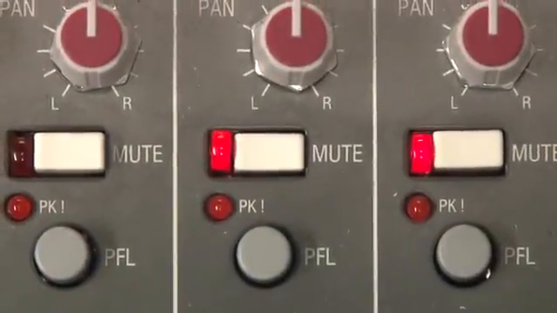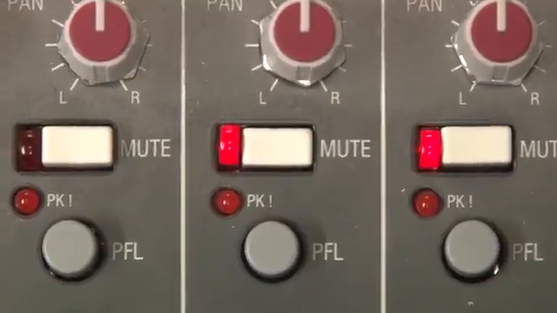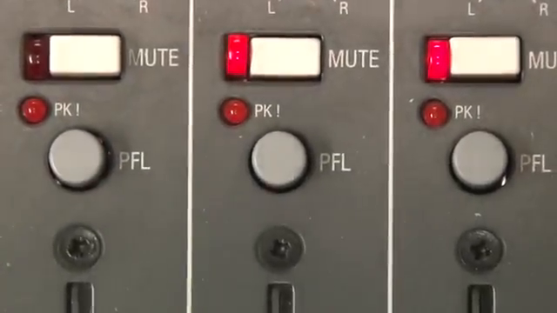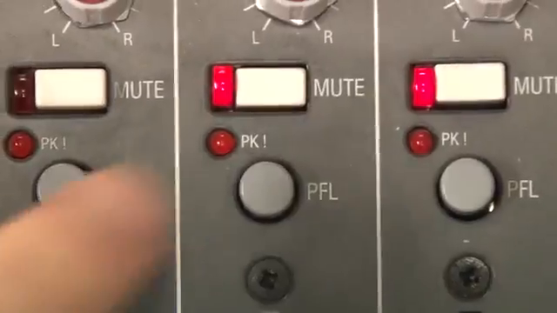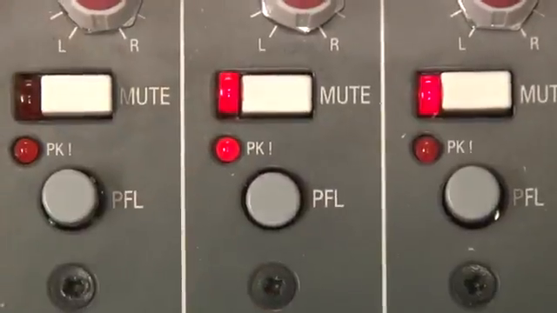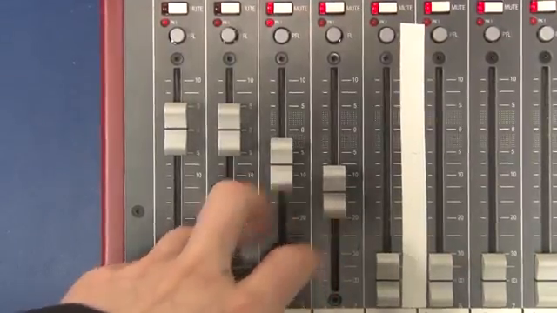The PFL button stands for pre-fade listen. When you turn it on, the signal from that channel is sent out of the headphones. It's like a cue button on a DJ mixer. That little LED there acts as both a peak indicator when the signal's too loud, and to tell you when the PFL is turned on. We then have that channel fader which controls the volume of the channel.